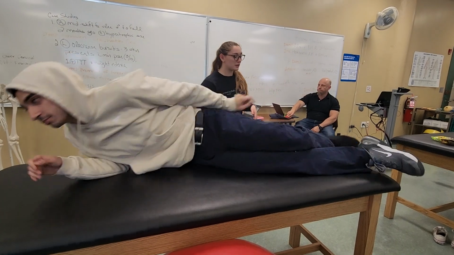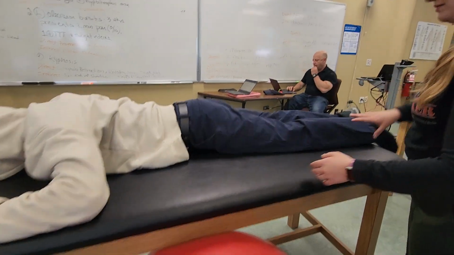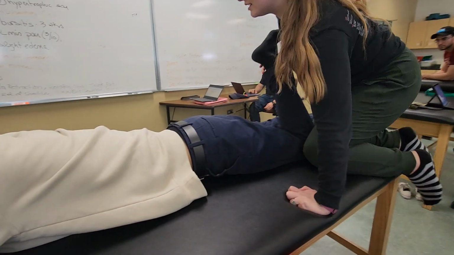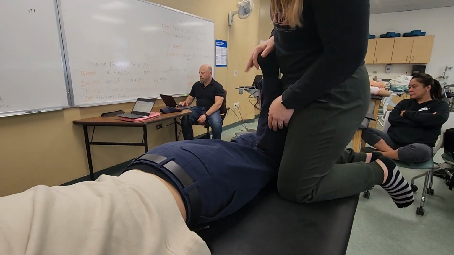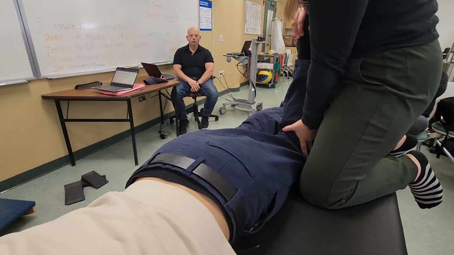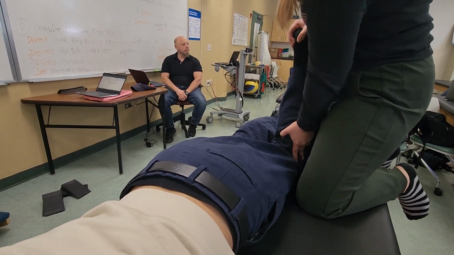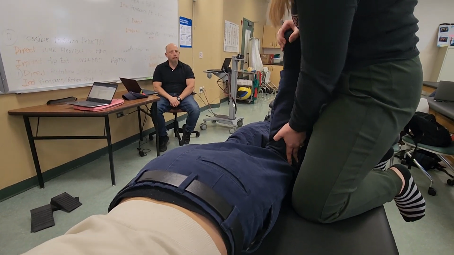What's the next one you're going to do? Flip onto your back, we're going to do the Thessaly. This is like a grind test, putting force through the knee, and we're just doing internal and external rotation of the tibia on the femur. That's the same thing as all the grind tests, right? And a positive sign is what?